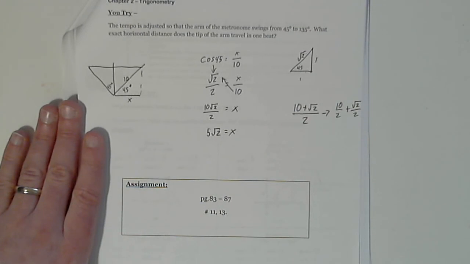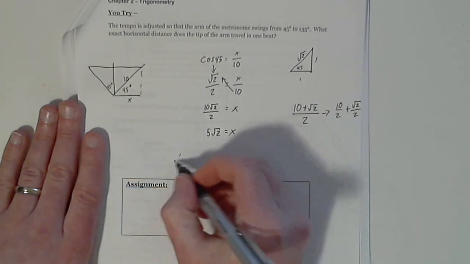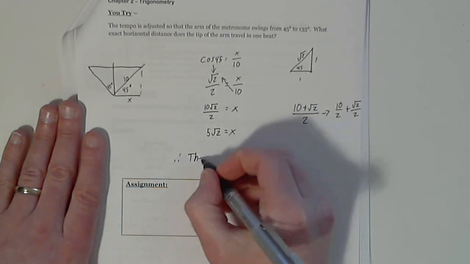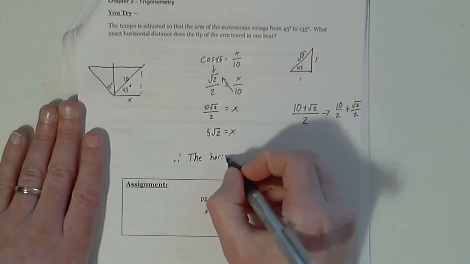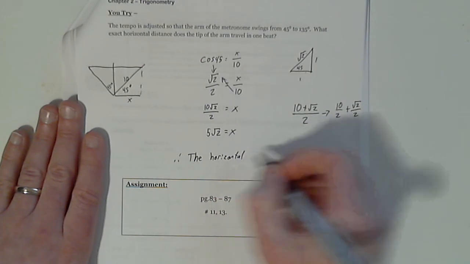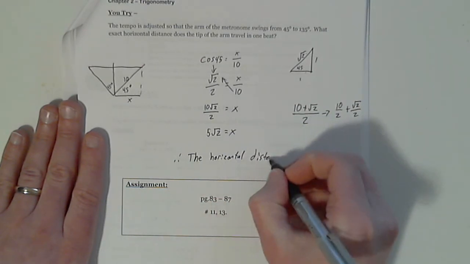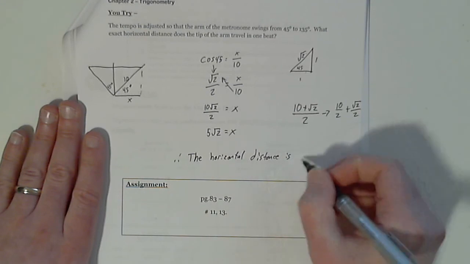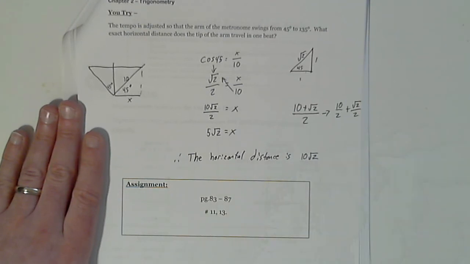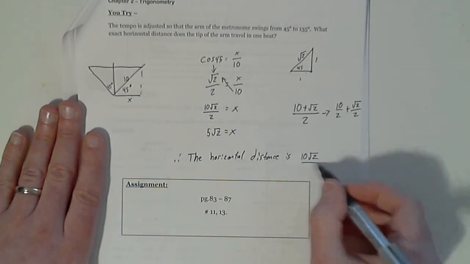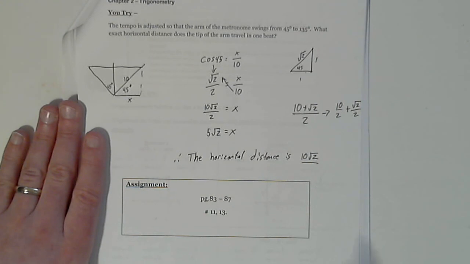That's our x, but that's not actually our total distance. So we actually have to double this. So therefore, the horizontal distance is 10 root 2. And we leave it just like that. That's our exact answer. Exact answers are a big deal.